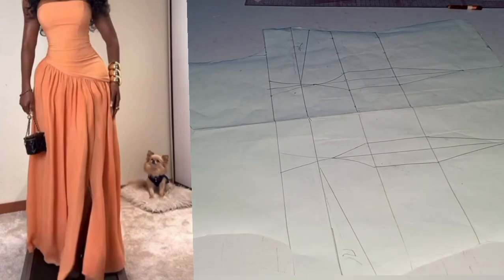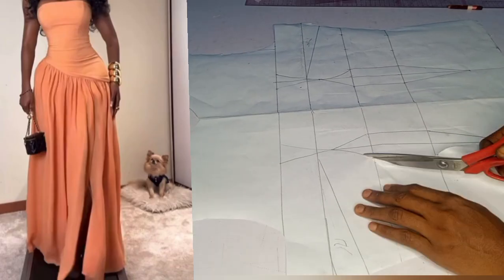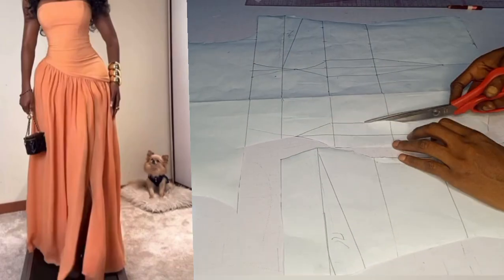In today's video I'm going to be showing you how you can cut this stylish gown with asymmetric hemline.